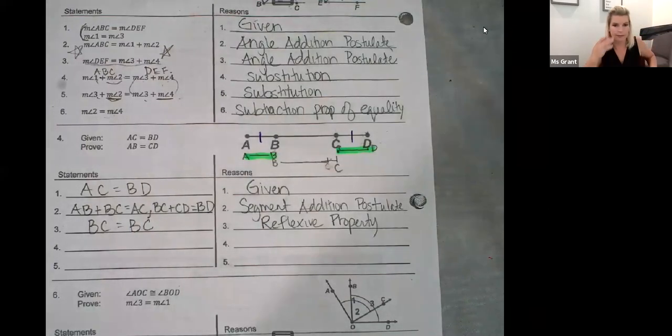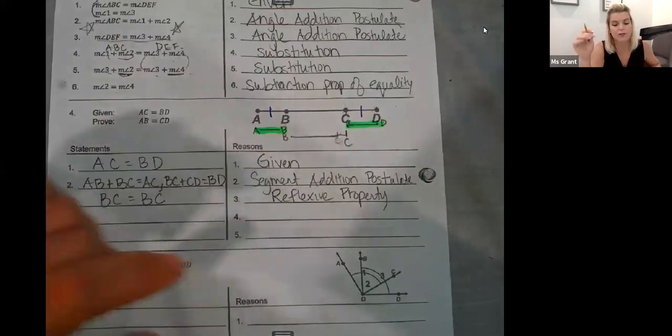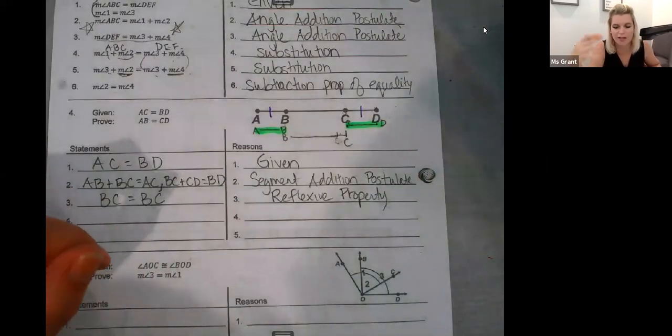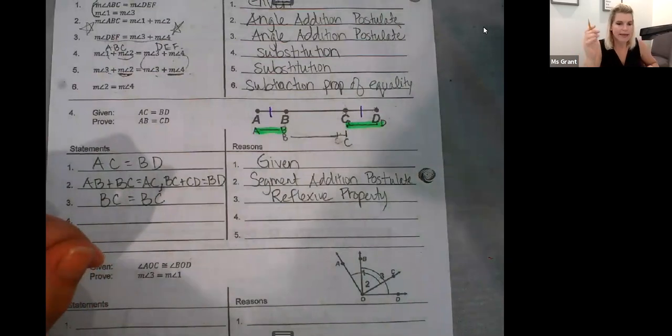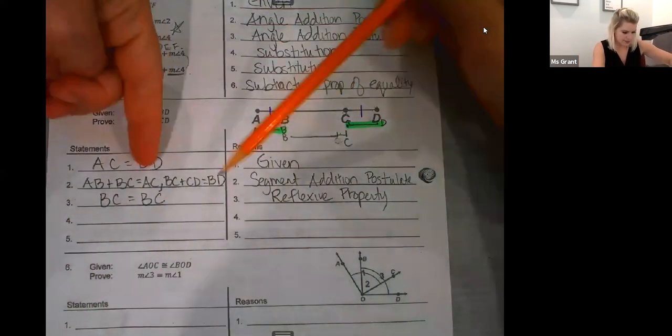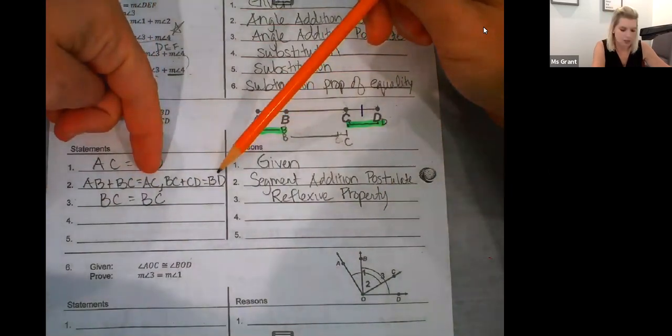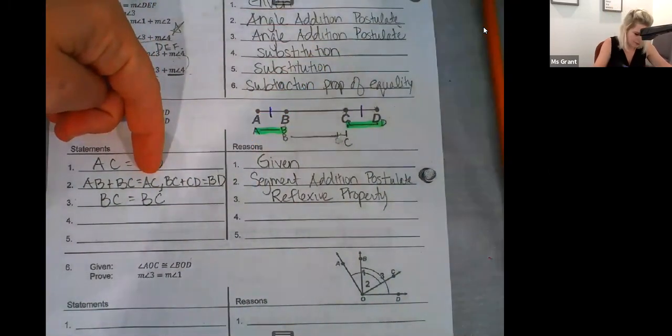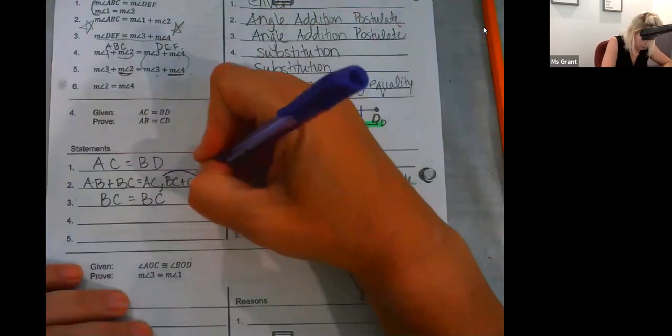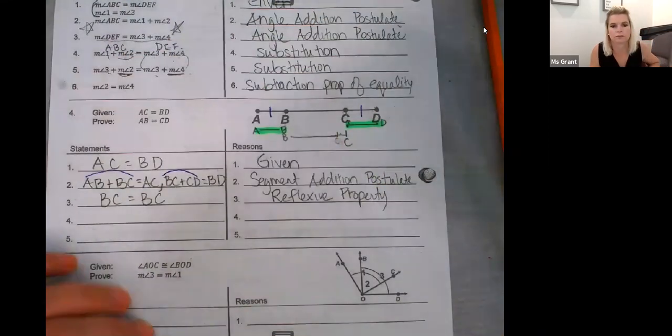All right, stay with me. Because this first time is like me just kind of talking you through it. Now, don't I know that AC and BD are the same? I was told that at the very beginning. So then I can say that their parts are equal.